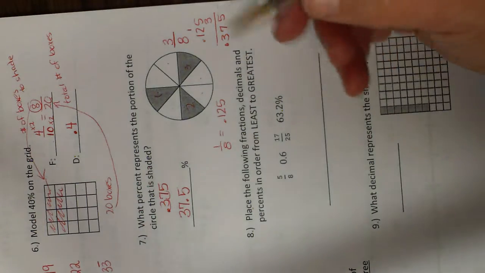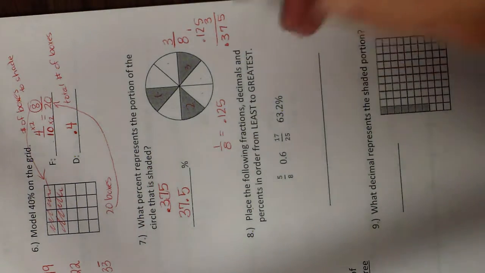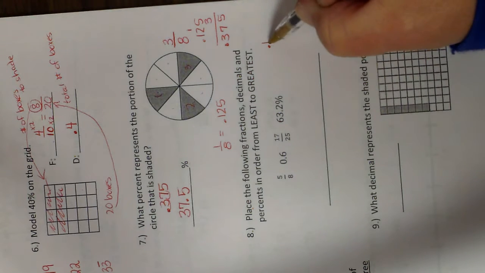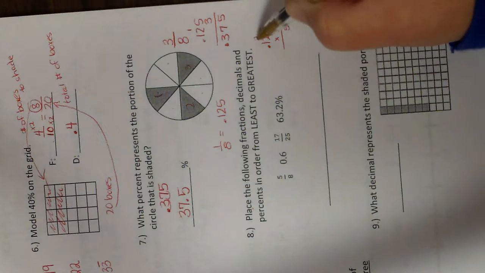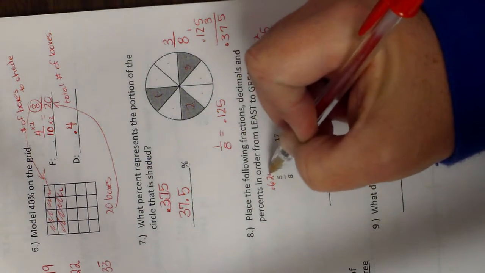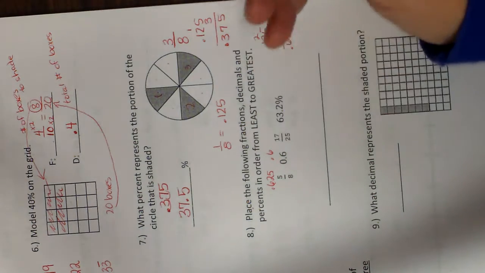Next, number 8, place the following fractions, decimals, and percents in order from least to greatest. It should be old hat for you by now. 5/8: if you don't know it, decimal 0.125 times 5 gives you a decimal of 0.625.